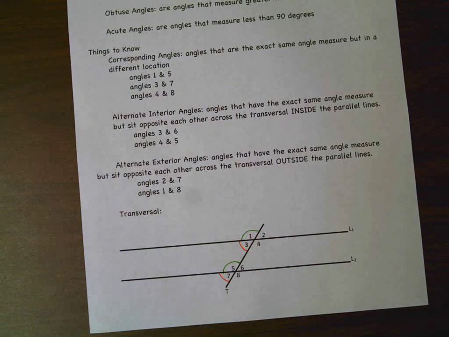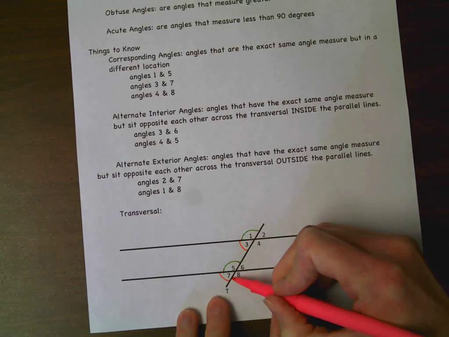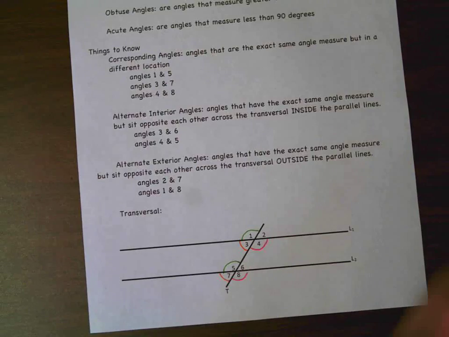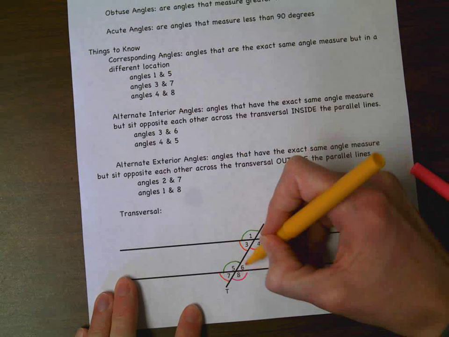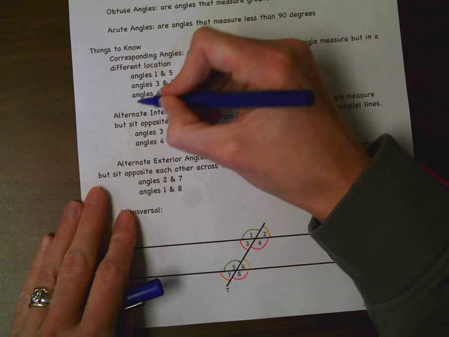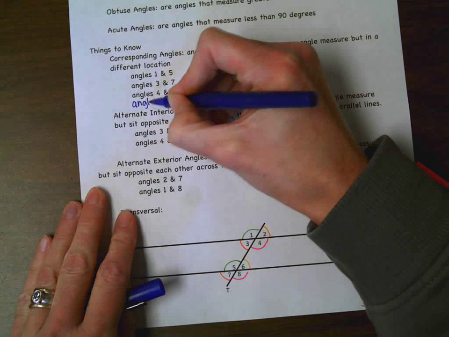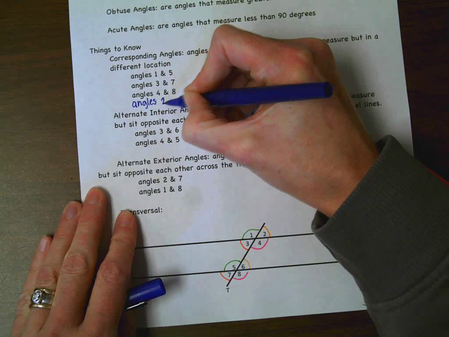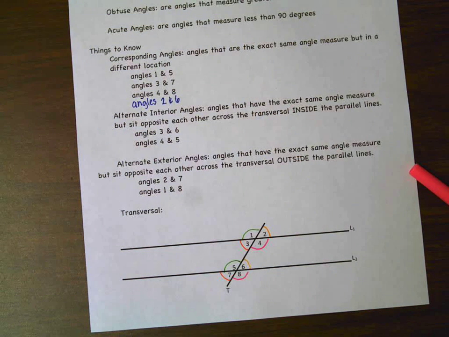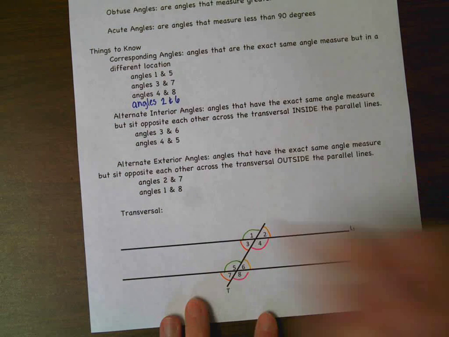8 and 4 would be corresponding. And the other one that we have is 2 and 6 are corresponding. We can add that to our list. All right, 2 and 6. So let me put that on there as one more thing. So angles 2 and 6 can also go on that list. All right, so those are all corresponding.